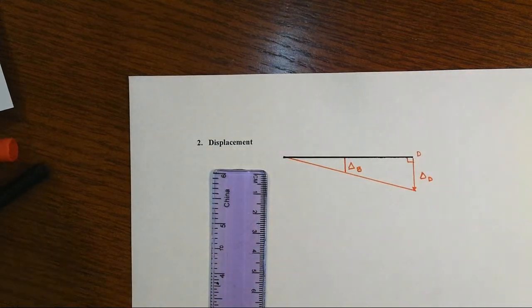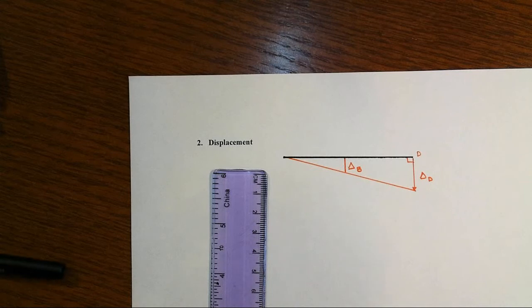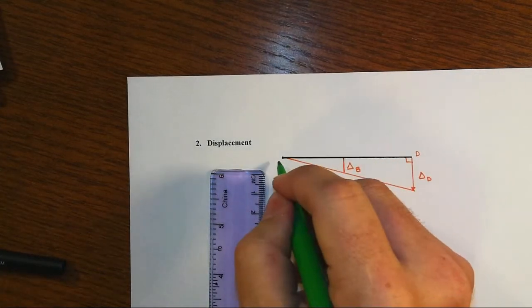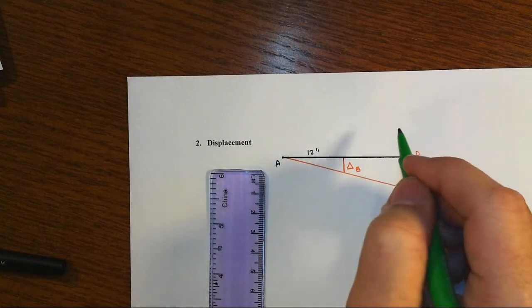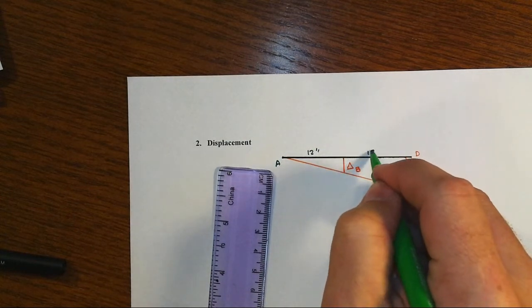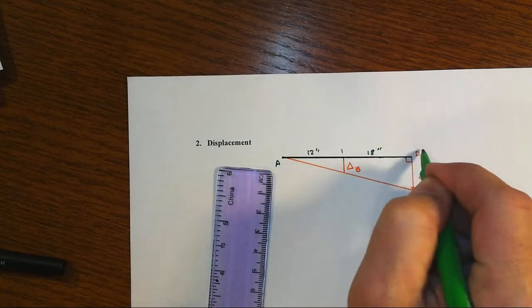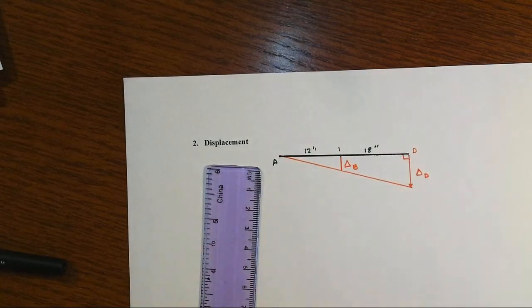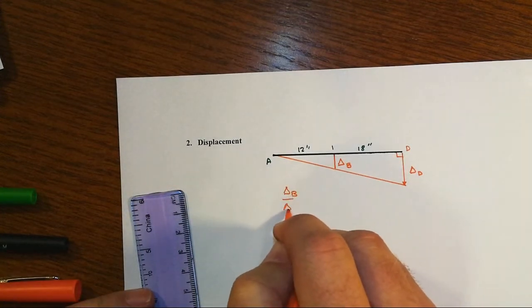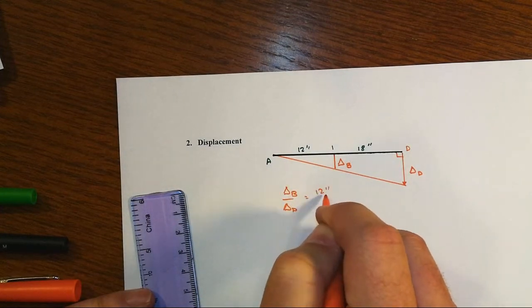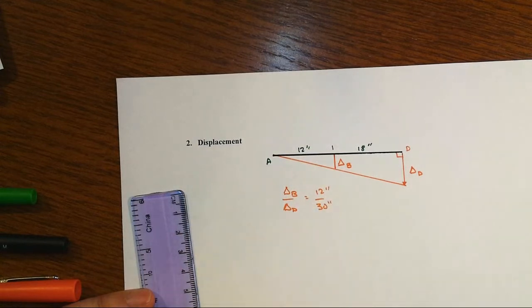Right, and there's your delta B, the displacement at B. B is 12 inches away from A, which doesn't do anything except rotate, and then of course we've got another 18 inches on out from there to there, a total of 30. And by similar triangles, note delta B is to delta D as 12 inches is to 30 inches.